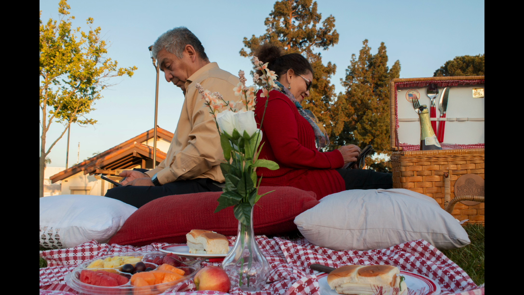This was one about, she said her parents were always on their phones and didn't relate to each other. And so she set up this kind of romantic picnic for them, but then had them sit back to back, ignoring each other. So she created this kind of symbolism.